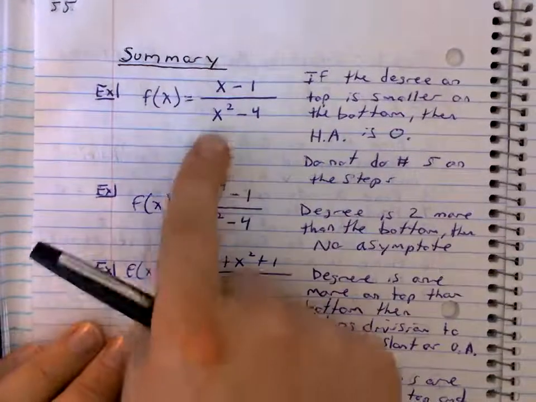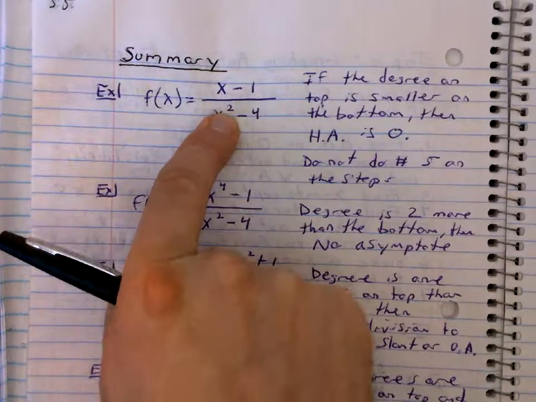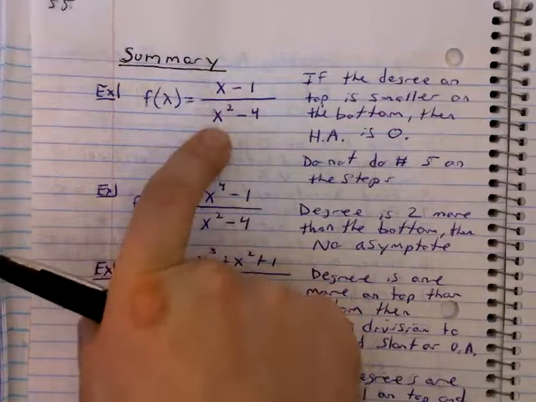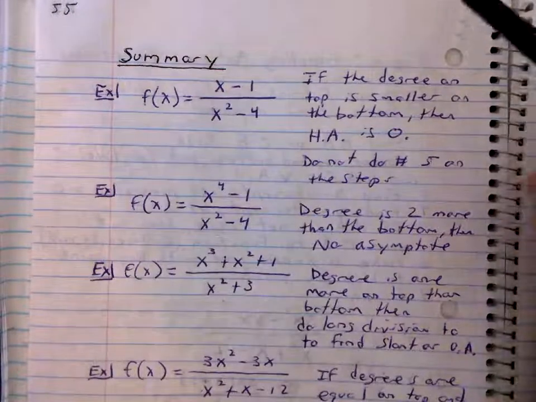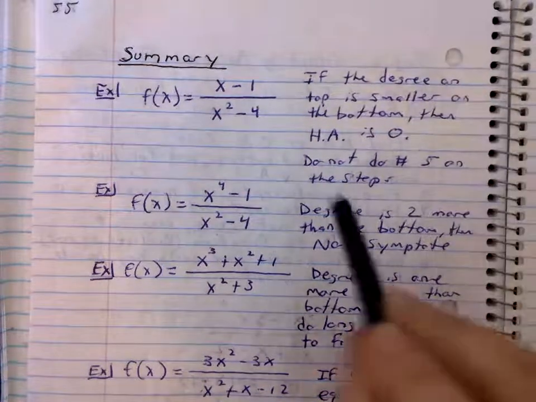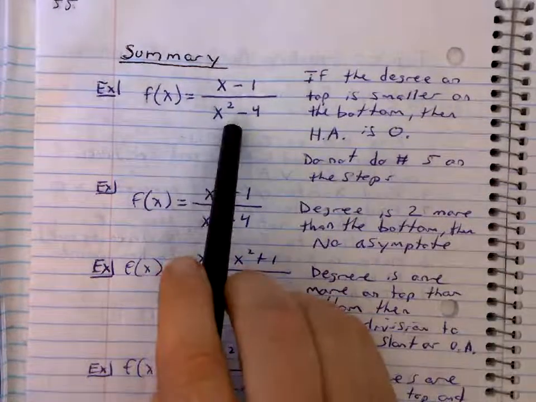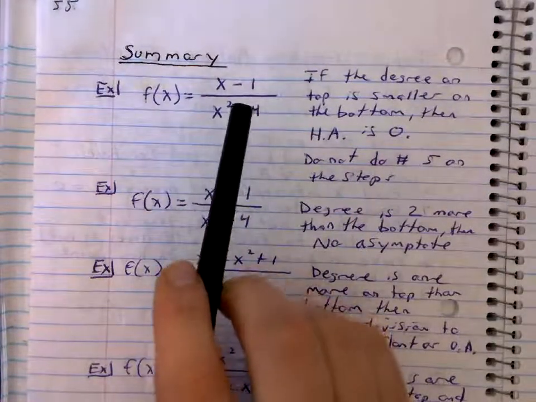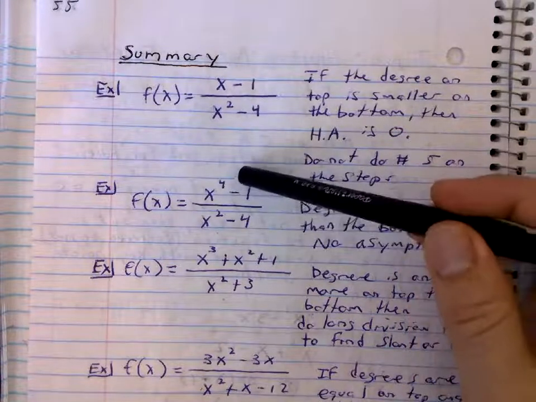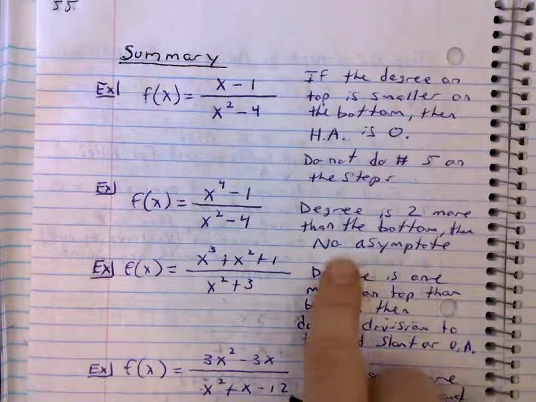Our summary is that, for one, if the degree of the denominator is bigger than the degree of the numerator, you're going to have what we call a horizontal asymptote at 0. That means you do not have to do step 5 that we talked about, if this is what we call a proper fraction. If the degree on the numerator is 2 more than the denominator, then you're going to have what we call no asymptote.